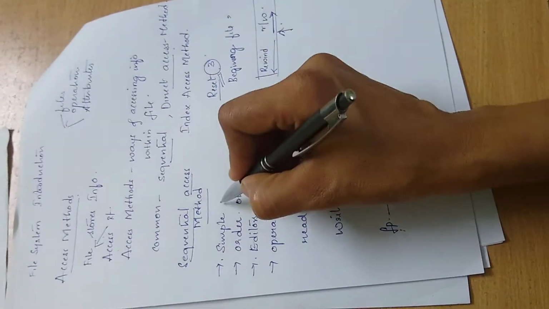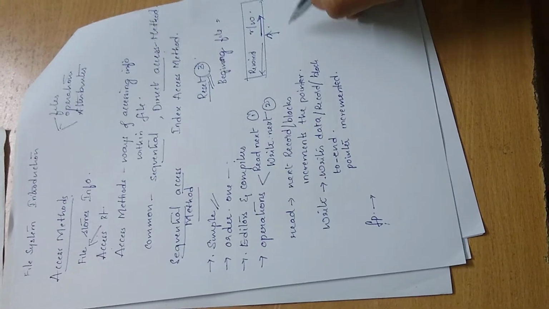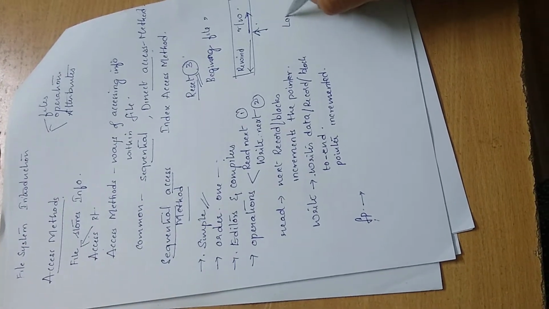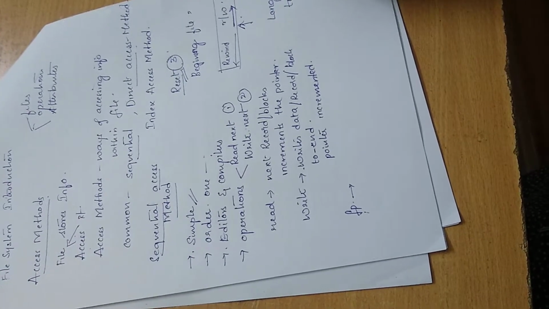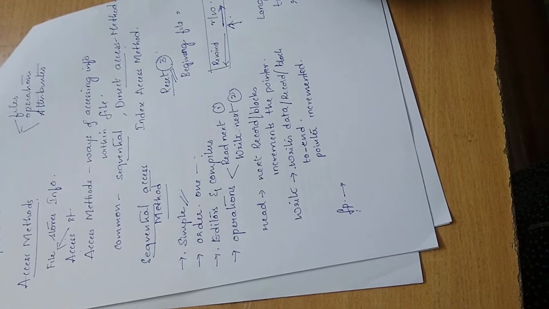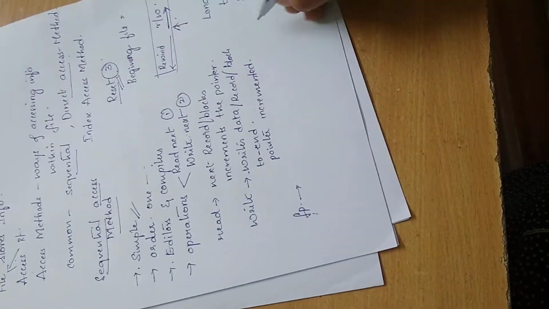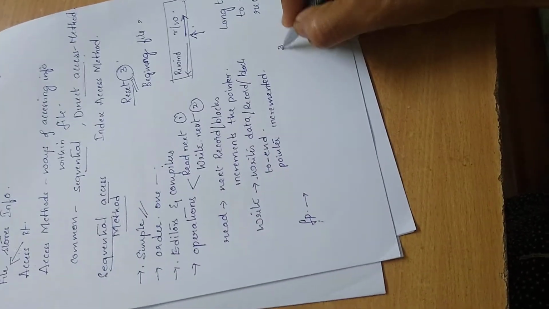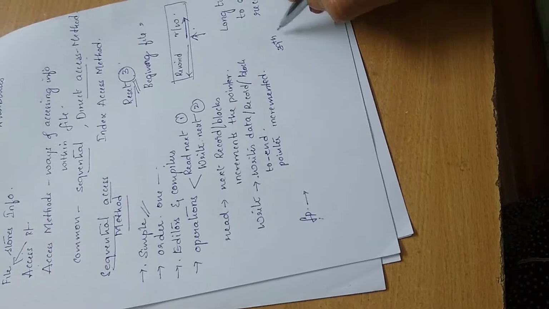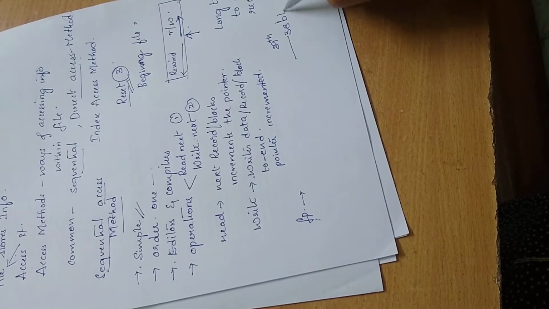The advantage is its simplicity. The disadvantage is it takes a long time to access records which are at the end. For example, as I have told you, in sequential access, if you want to refer to the 39th record or block, you need to go through all the 38 blocks.